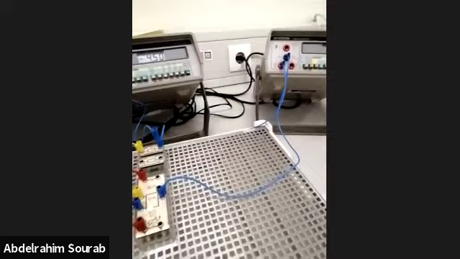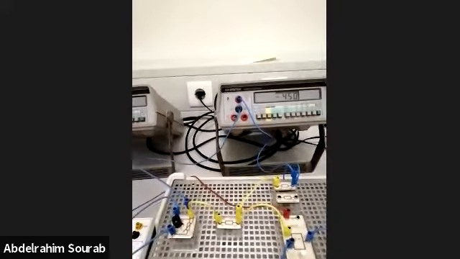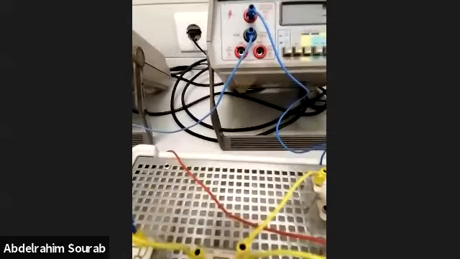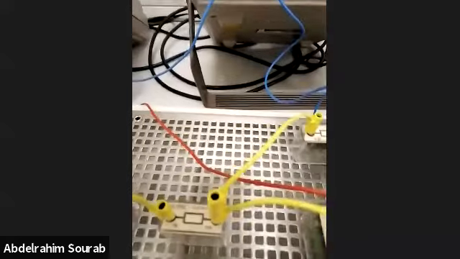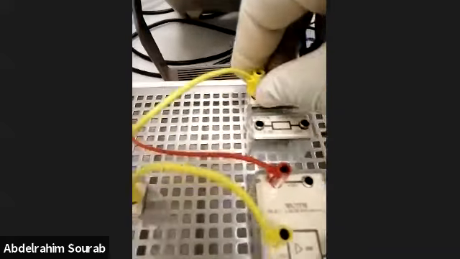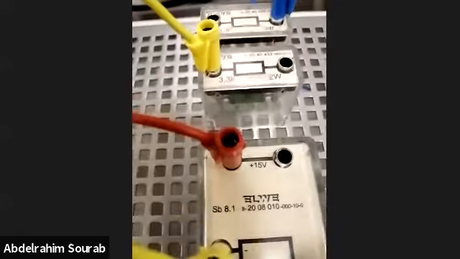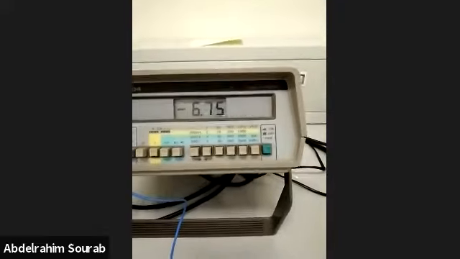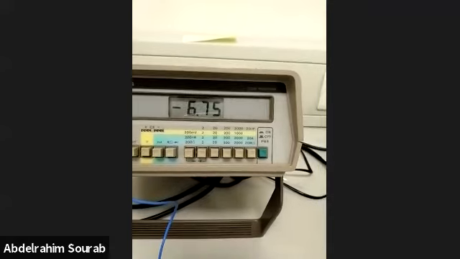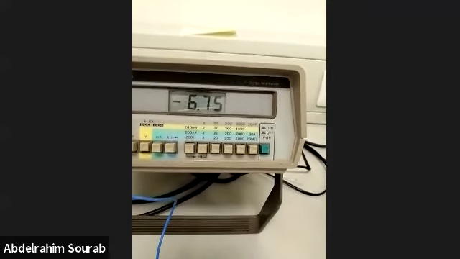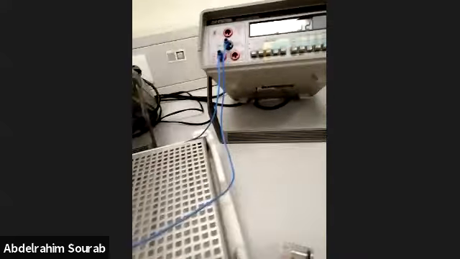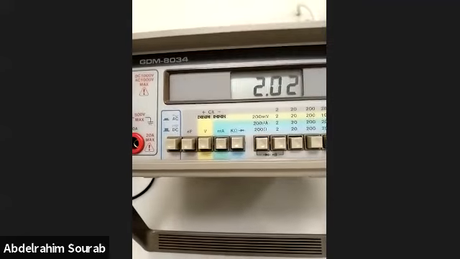Okay. Next, 3.3 kilo ohm. Here it is. I will change it. 3.3 kilo ohm. Let us see again. The input voltage as it is. The output voltage increased to minus 6.75. And the current is still stabilized. Okay.